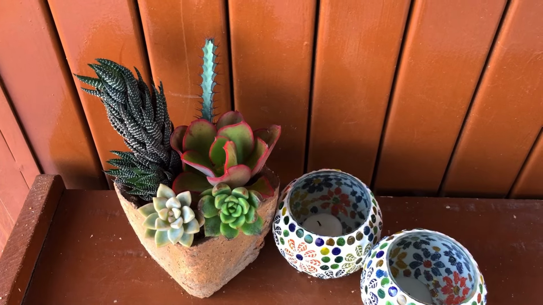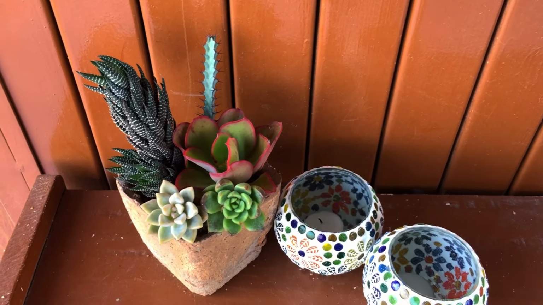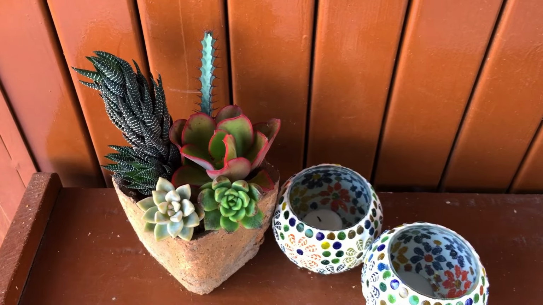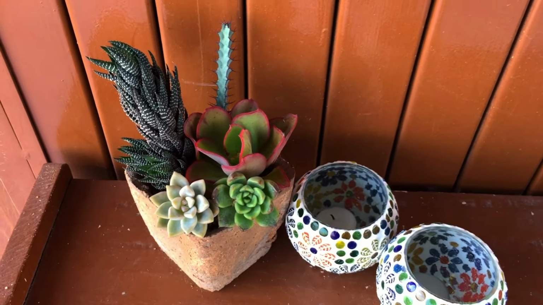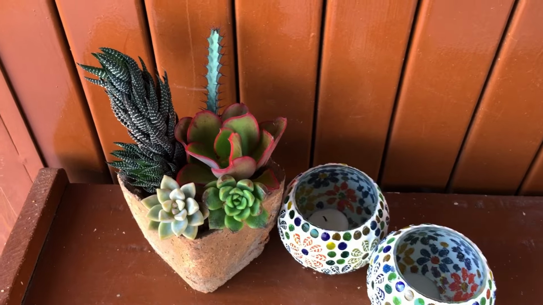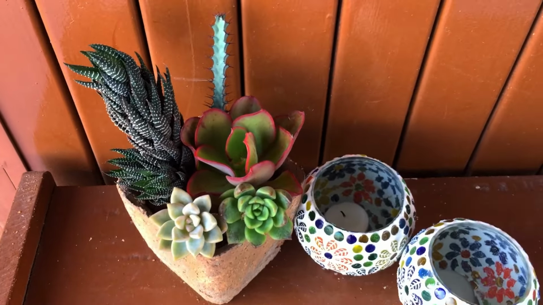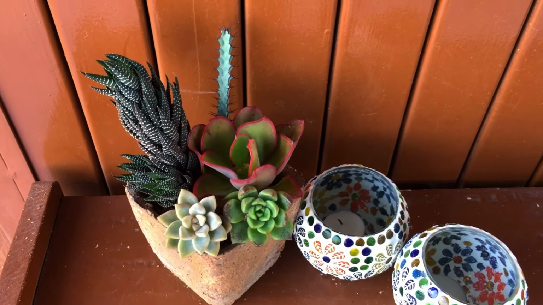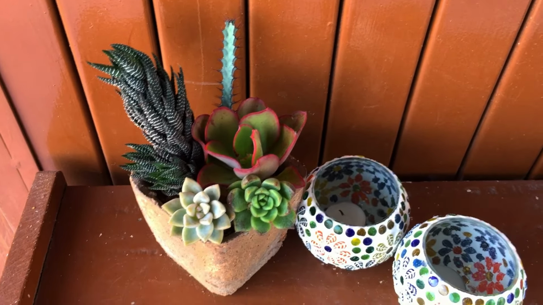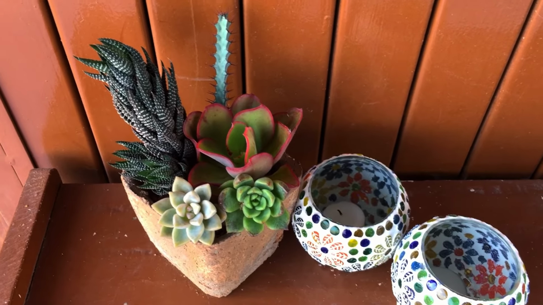So you might have seen the title, Unrealistic Succulent Arrangements, and you must be wondering what that means. Whenever you are planning to make an arrangement, in order to get some ideas, you always tend to log in to Pinterest or Instagram or any social media platform to get some inspiration, whether it is a theme or just a regular arrangement.